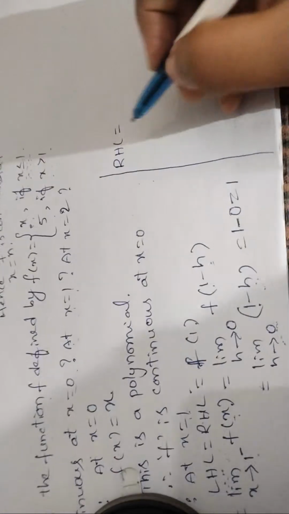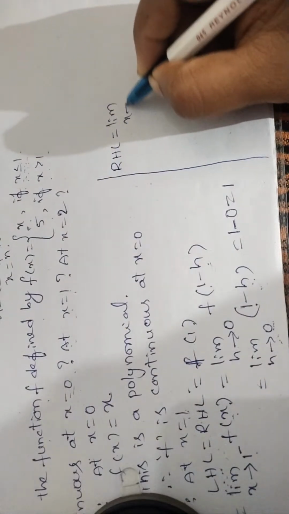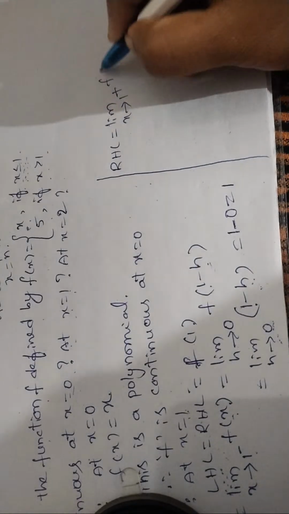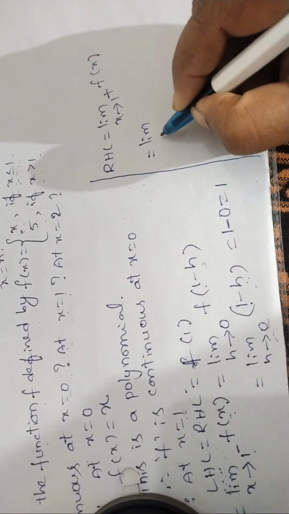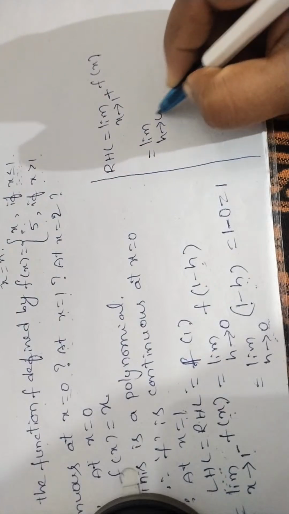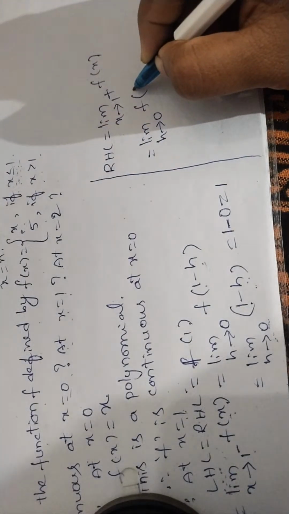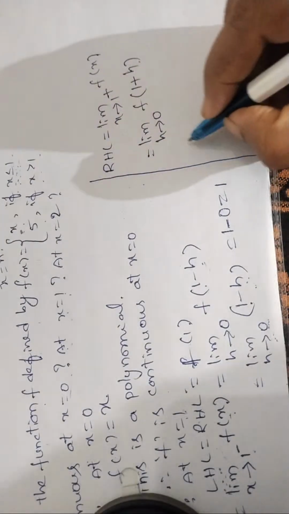So this is limit x tends to 1 plus f of x. That is limit, I will start from 0, h tends to 0, and f of x is going to be replaced by 1 plus h, since it is RHL.